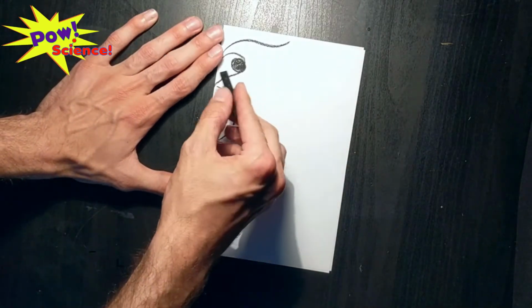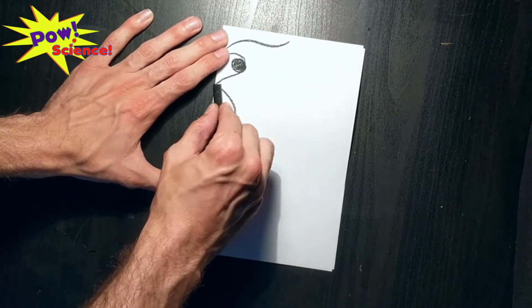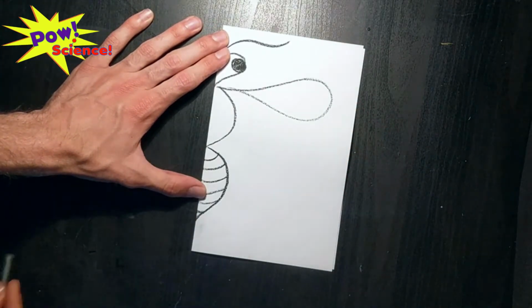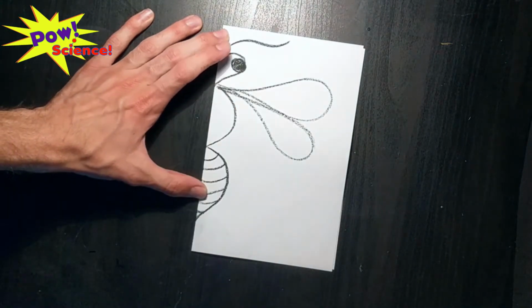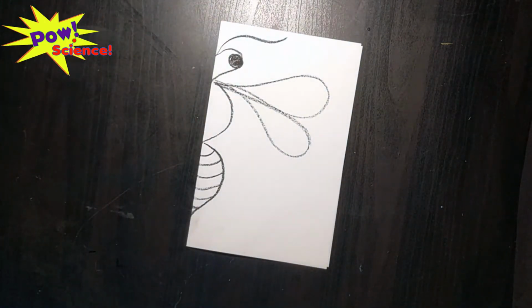So you'll see, the wings go kind of near the top of the thorax. Whoop! Wing number one. Wing number two. Because insects have two pairs of wings, except for flies. Okay, so we've done the wings. Now let's do the legs.